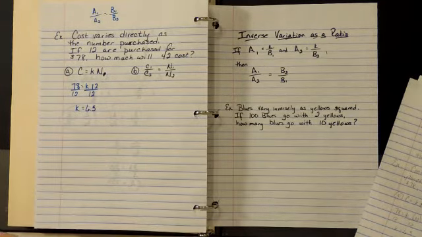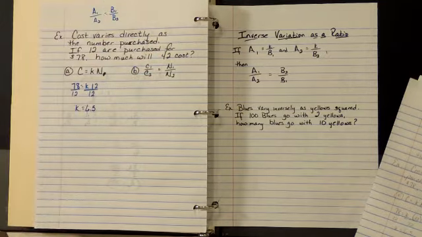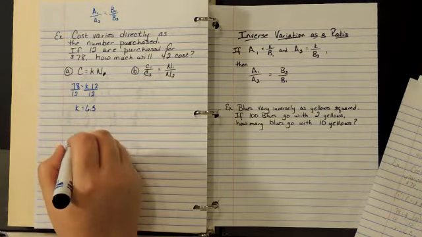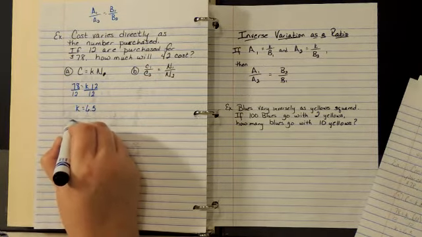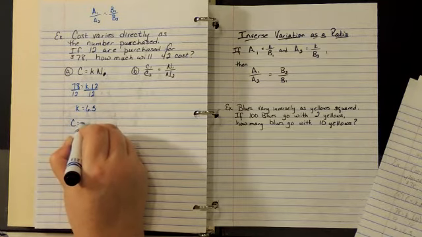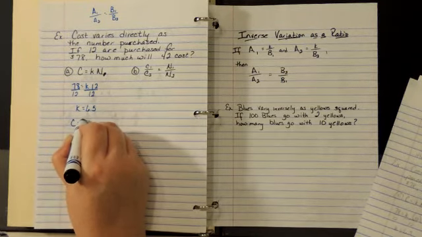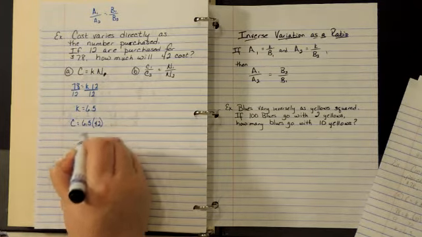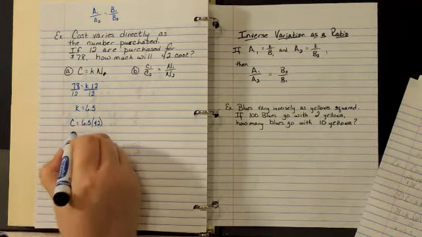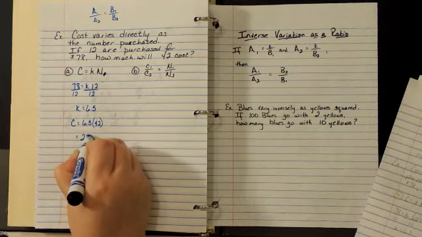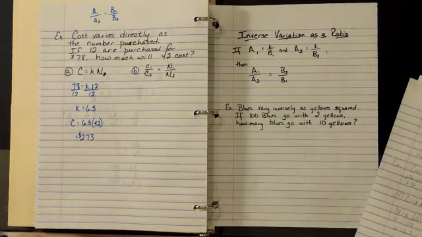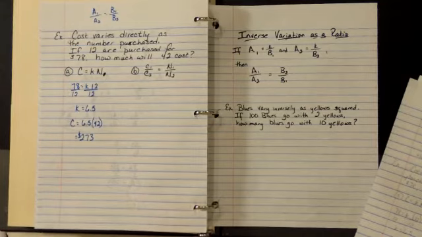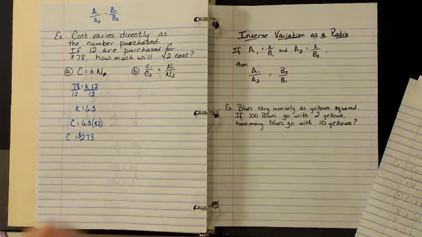Okay, now we have 42 the second time, and we need to know the cost. So we have C equals 6.5 times 42. And the answer to this is $273. Okay, so this is our final cost.